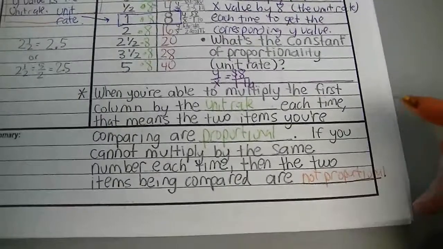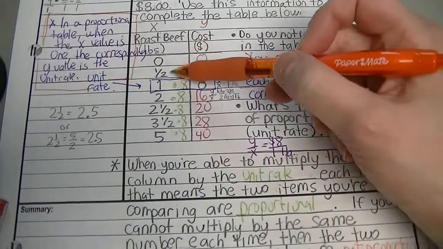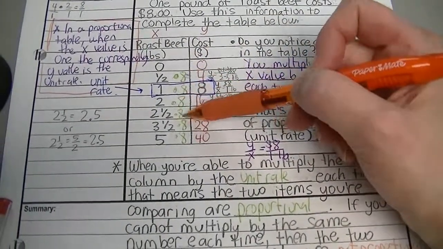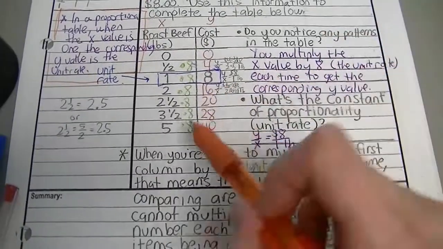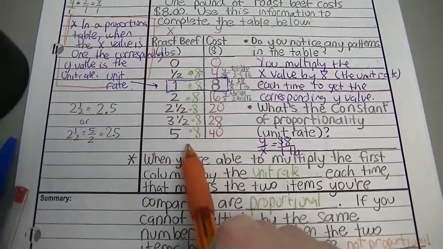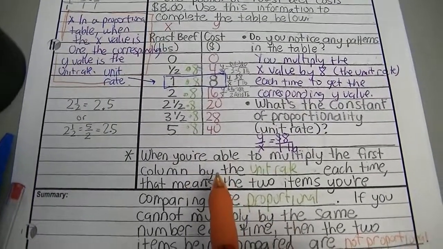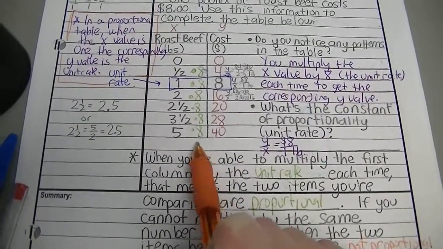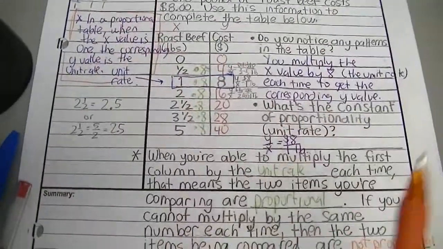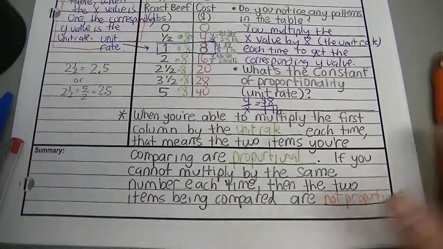So what I mean by that is, we know this is proportional because it's times 8, times 8, times 8, times 8, times 8, times 8. If for some reason you had all times 8 and then down here you had times 5, double check your work to make sure you didn't mess up. But if there's one that's a random oddball, then that would not be a proportional relationship, okay?